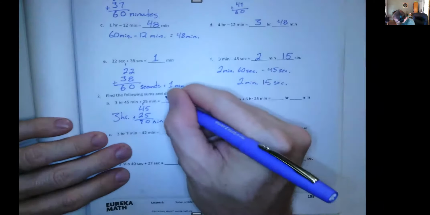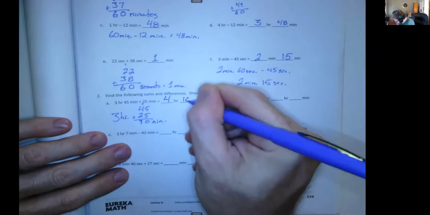Well, 60 minutes makes an hour. So we can take 60 minutes, represent that as another hour. So we have 4 hours, 10 minutes, because we take our 60 minutes away from 70 minutes and we add 1 more hour for those 60 minutes.